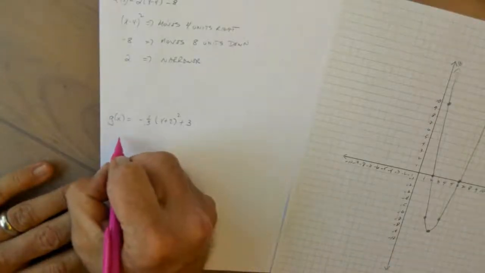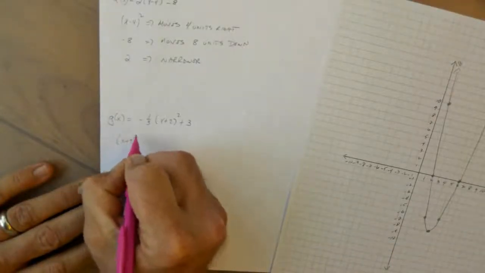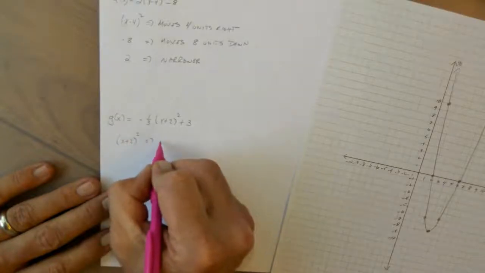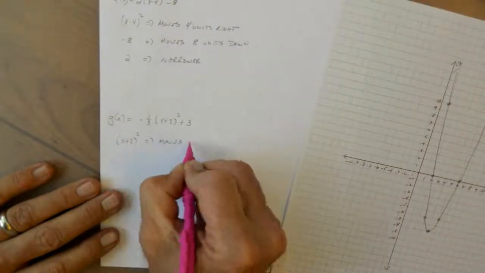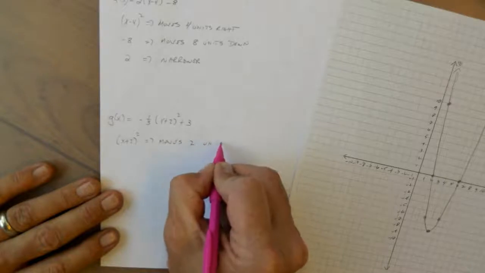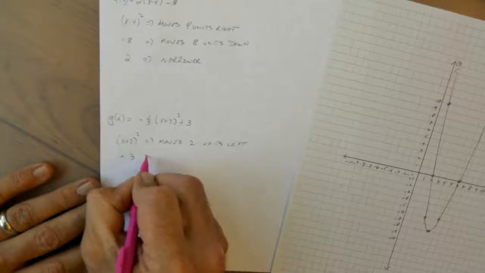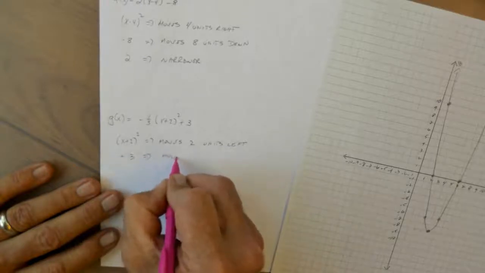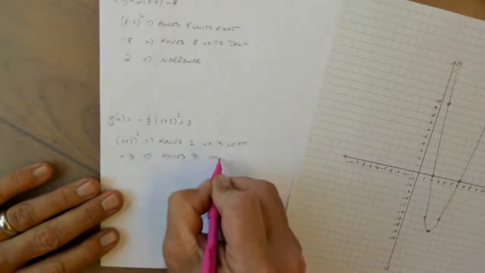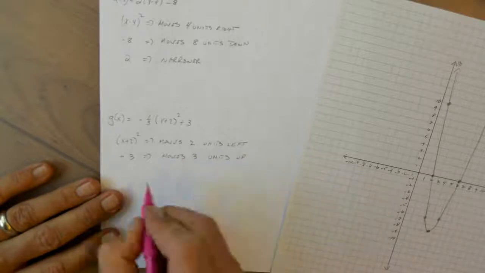Here we have the x plus 2 squared. And so that moves the graph 2 units left. The plus 3 moves the graph 3 units up.